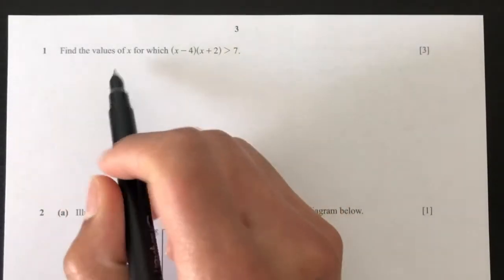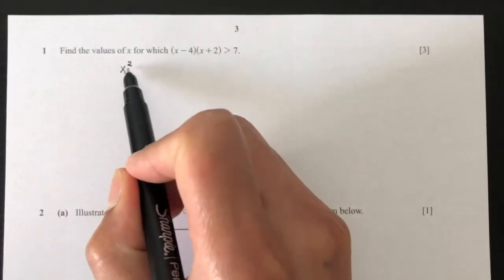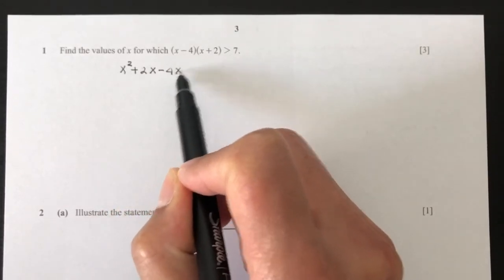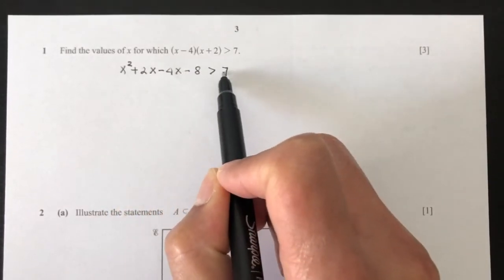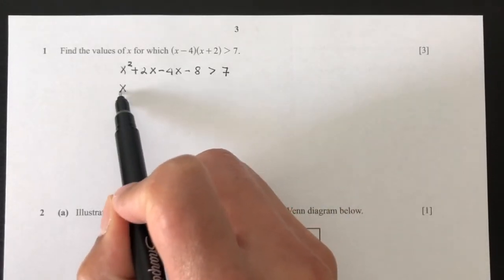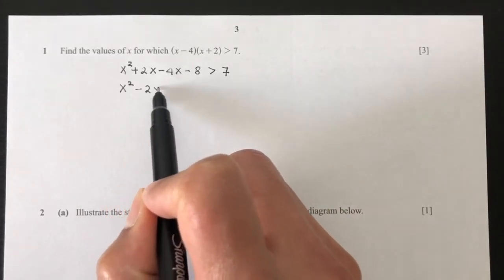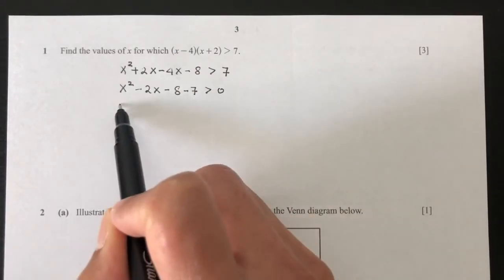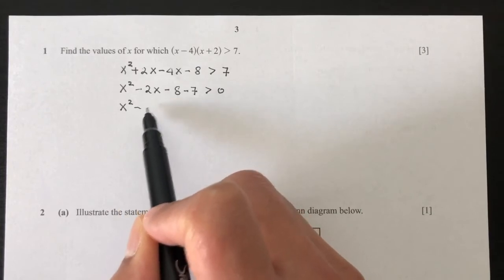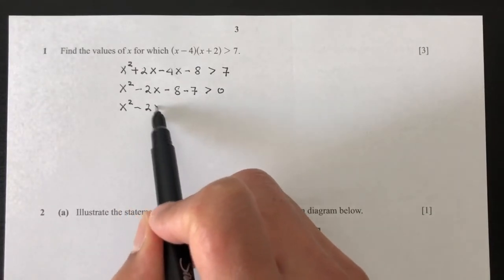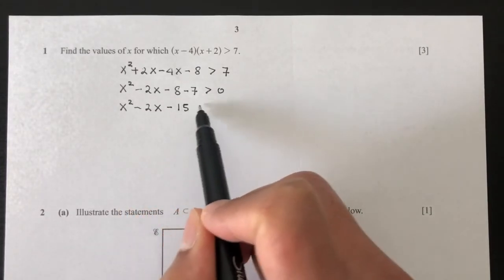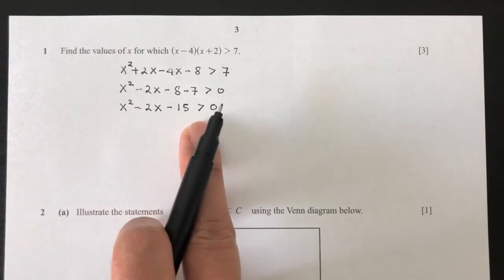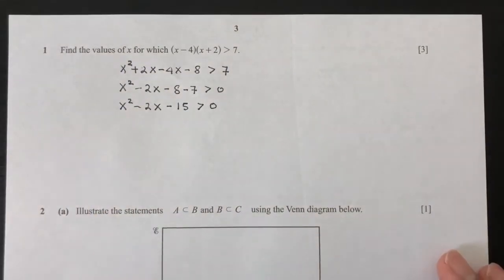If you expand this, you will get x squared plus 2x minus 4x minus 8 more than 7. Now simplify again, you will get x squared minus 2x minus 8 minus 7 more than 0. Now x squared minus 2x minus 15 is more than 0. So that is your final equation that you need to solve for this set of values of x.